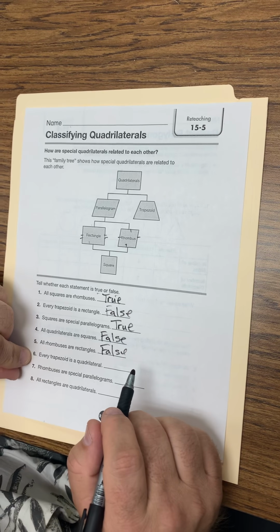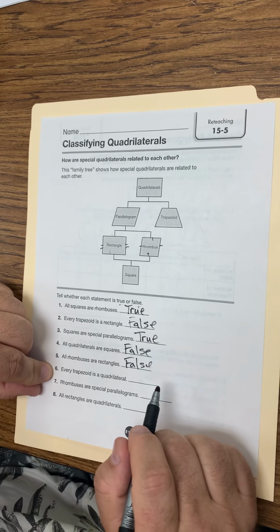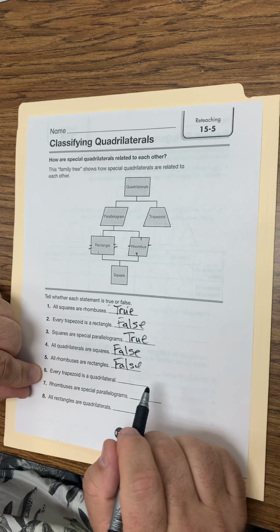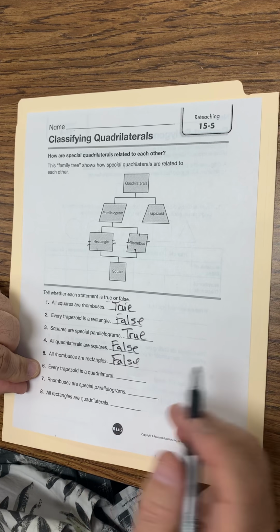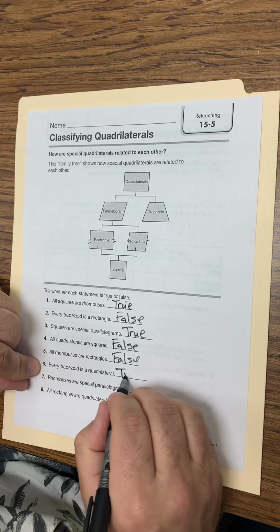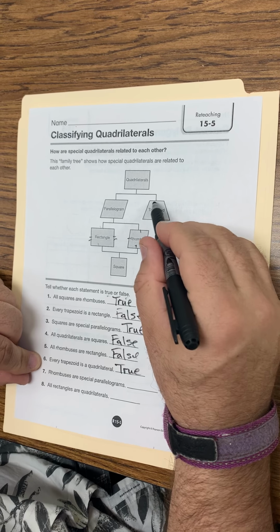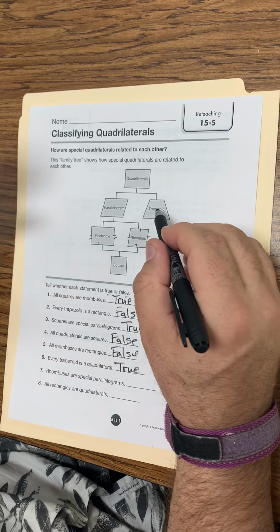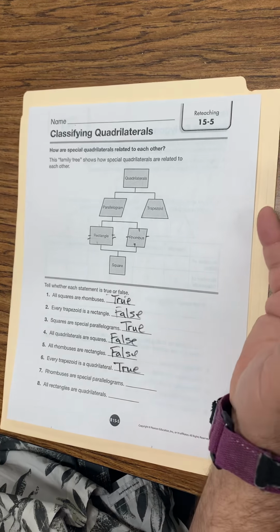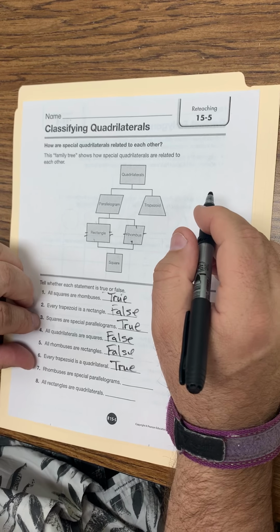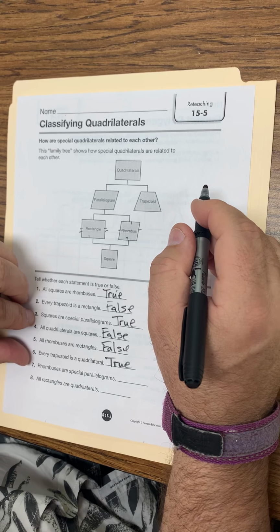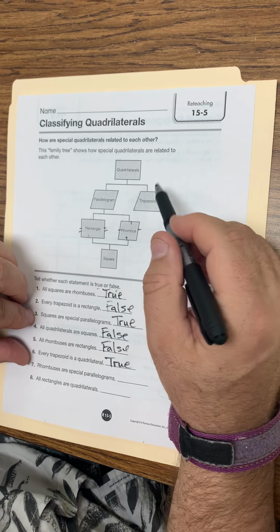Okay, number 6. Every trapezoid is a quadrilateral. Well, yeah, that would be true, because every trapezoid has to have four sides and it's a closed plane figure. Voila.